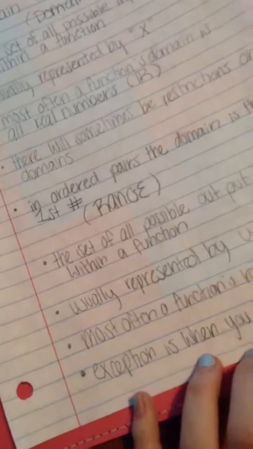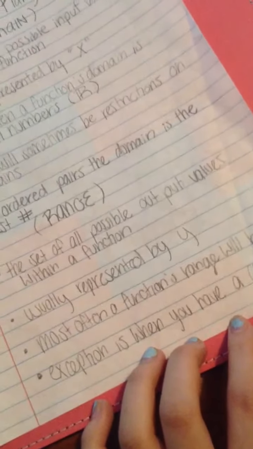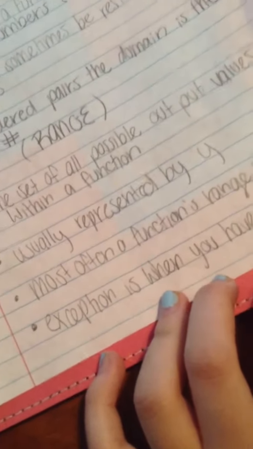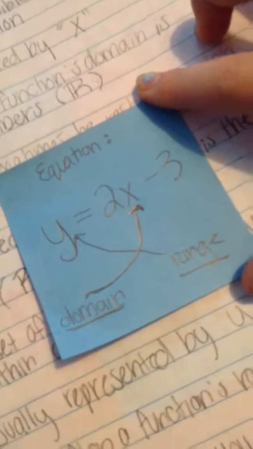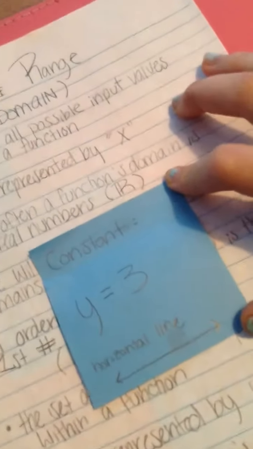Okay, range. Range is going to be the set of all possible output values within a function. It's usually represented by y. So in the equation y equals 2x minus 3, your range is going to be the y. Most often, a function's range will be all real numbers, but there is an exception, and that is called a constant.